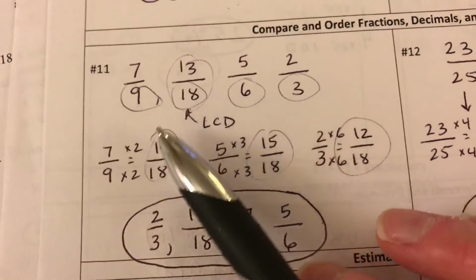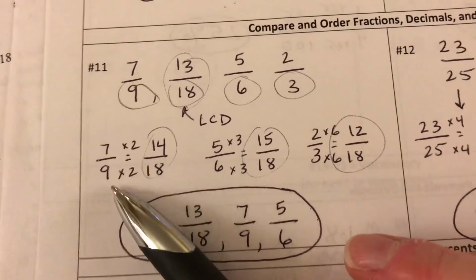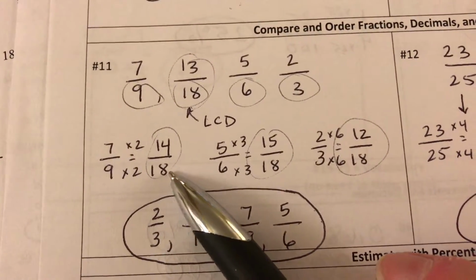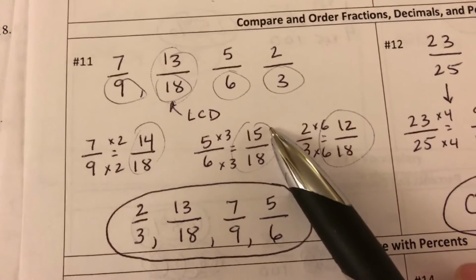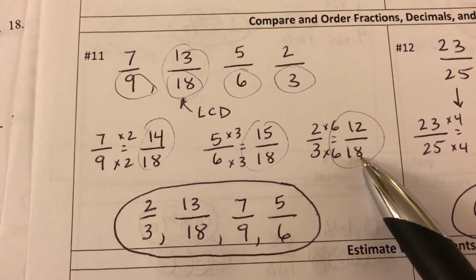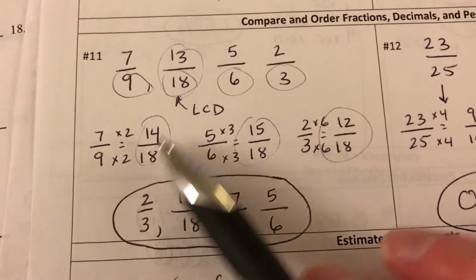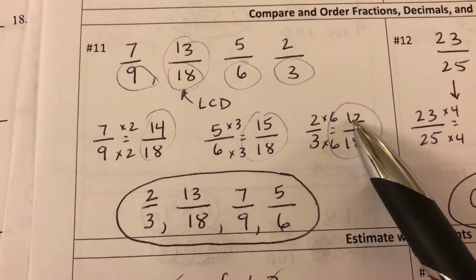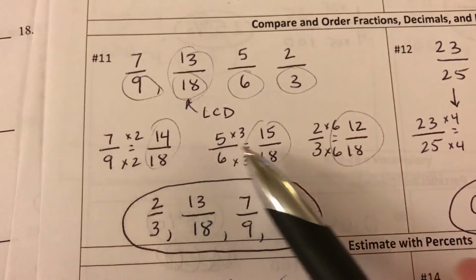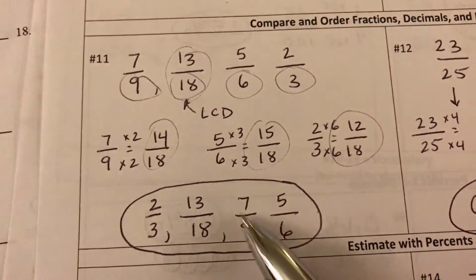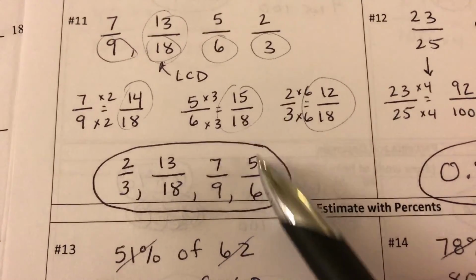So I set up equivalent fractions. 7/9 is equivalent to 14/18. 5/6 is equivalent to 15/18. 2/3 is equivalent to 12/18. I have 18 now in the denominator of all four, so I can compare the numerators. This is the least, then this, then this, then this. So 2/3, then 13/18, then 7/9, then 5/6.